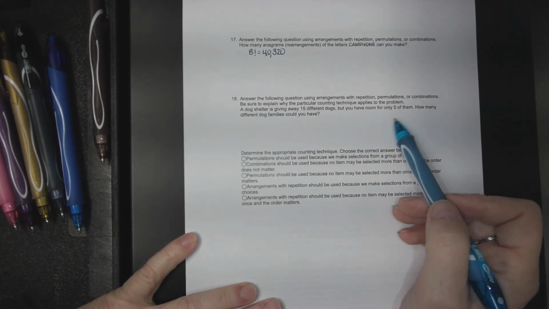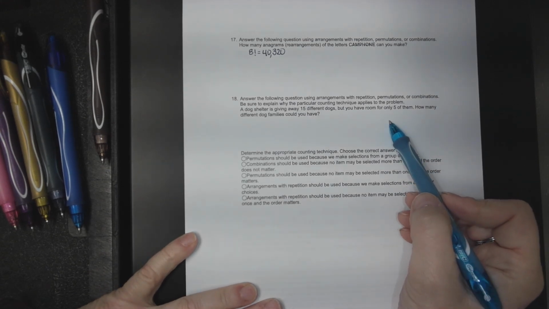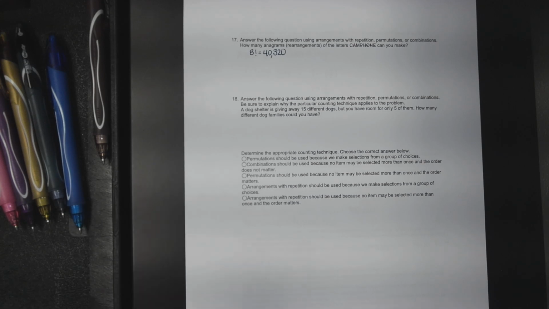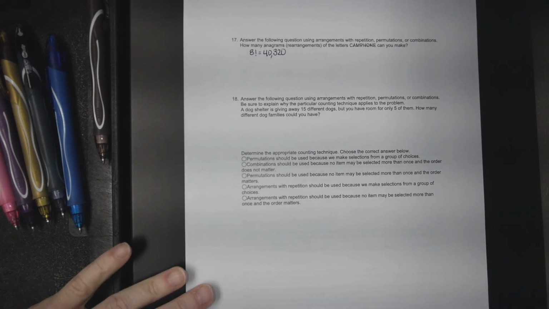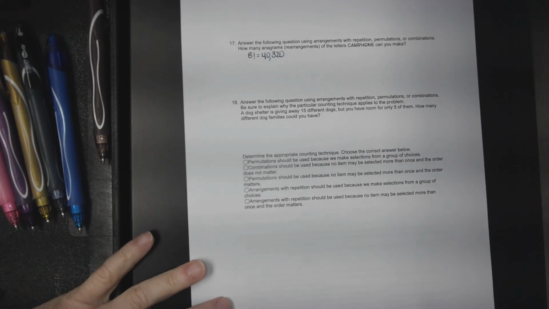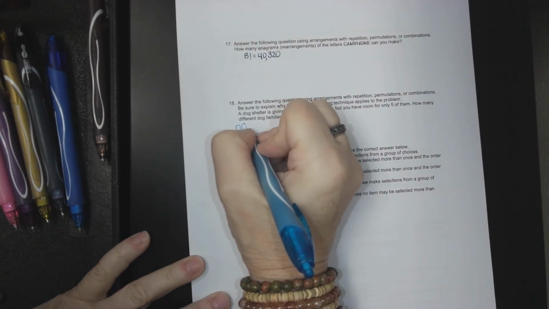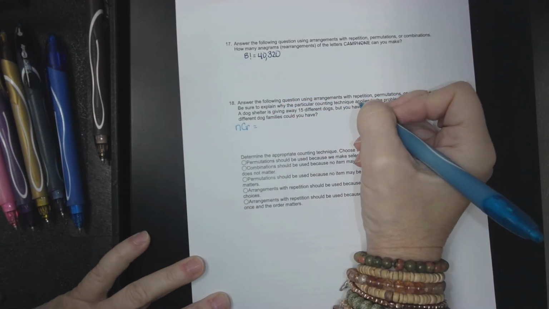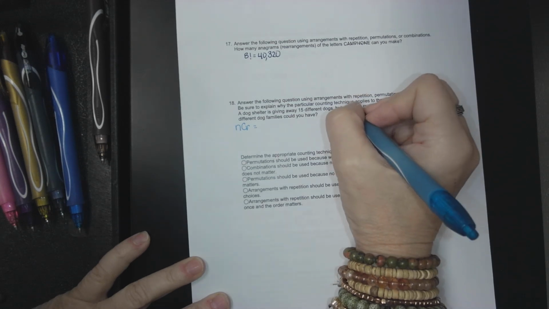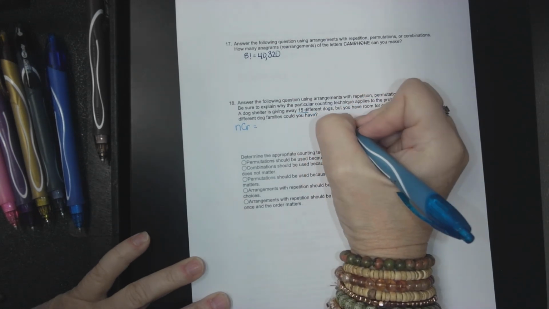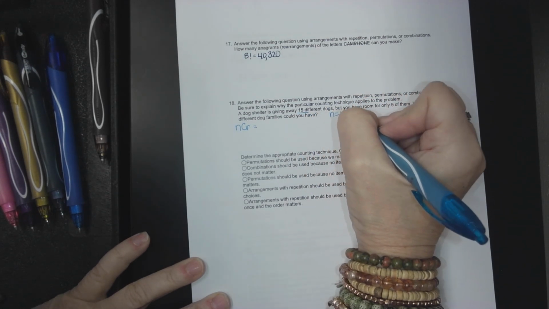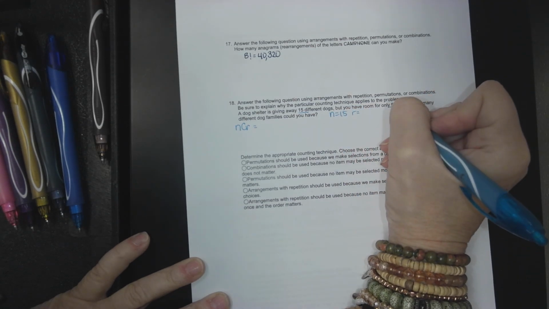So would order matter? That's what you would have to ask yourself in this, remember? Because with permutation, order matters. Combination, it does not. So would this be N choose R or N pick R? That's what you need to ask yourself. If you said order does not matter, you would be correct. So it would be N choose R. Our N is going to equal 15, right? Because there's 15 different dogs. So N equals 15. Our R equals 5.